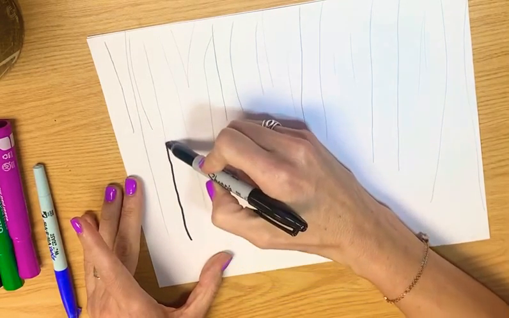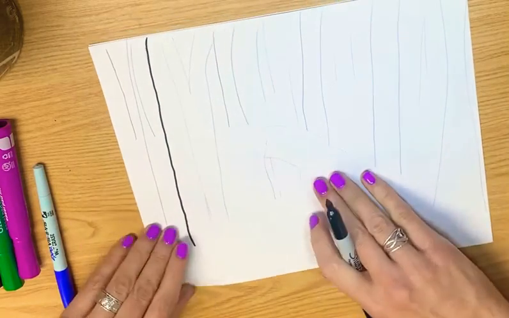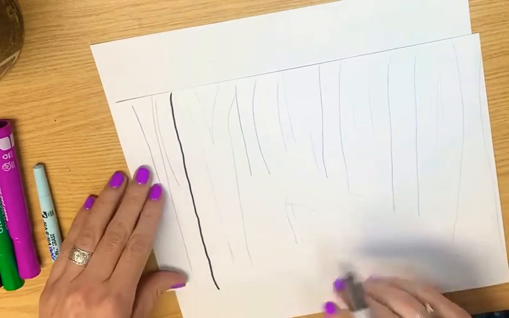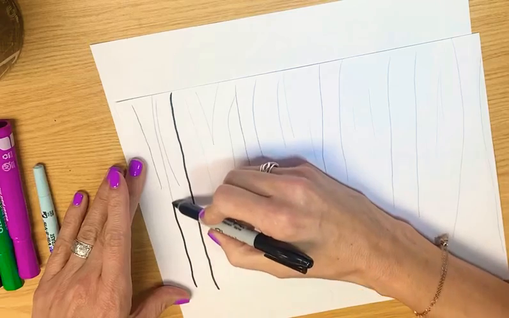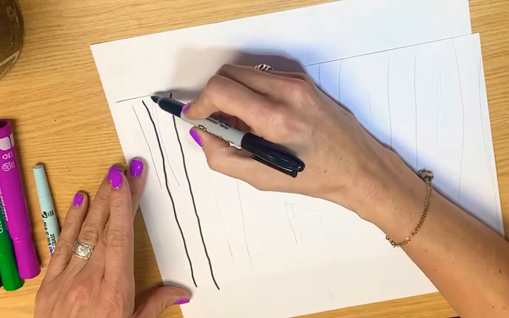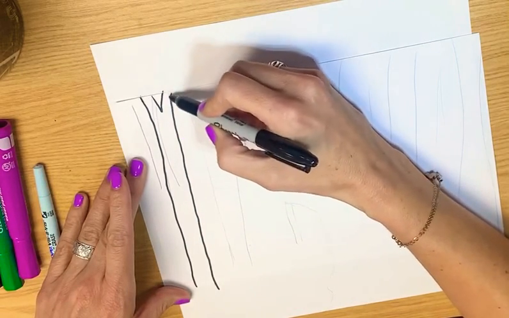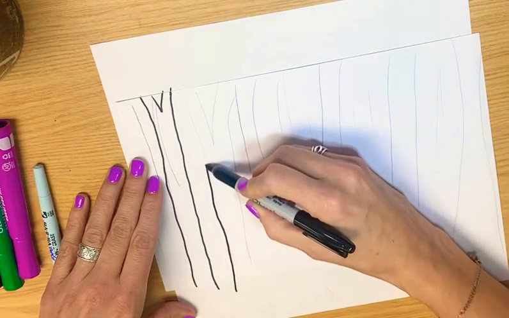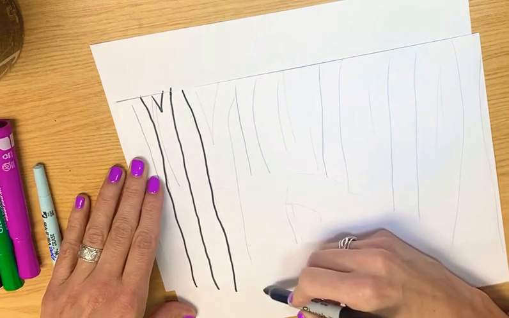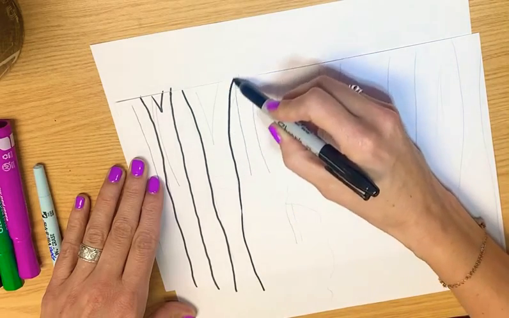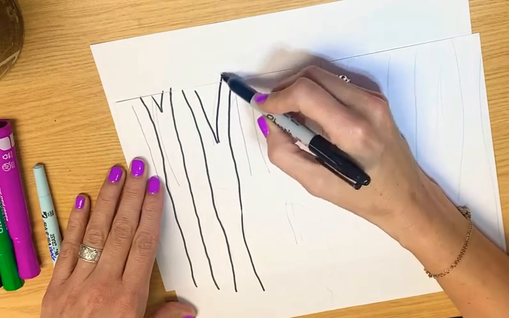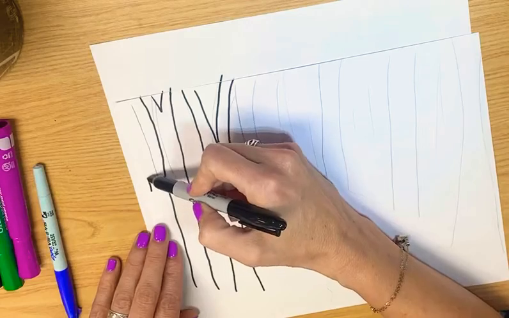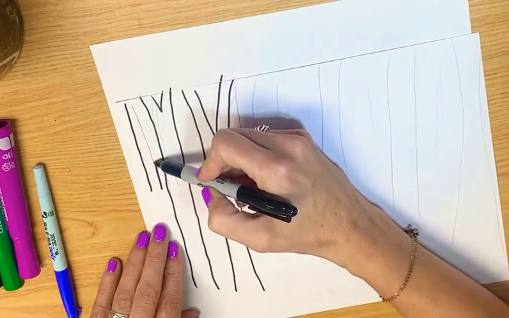I'm going to do these close trees first. I'm going to give myself a little room with my paper so I don't draw on the counter. These are big, close trees. This one's even bigger and even closer. This one goes down like that. This one I'm going to move over a little bit.